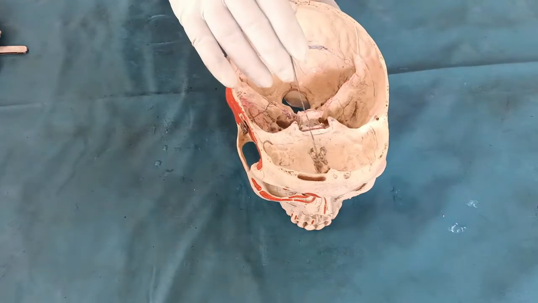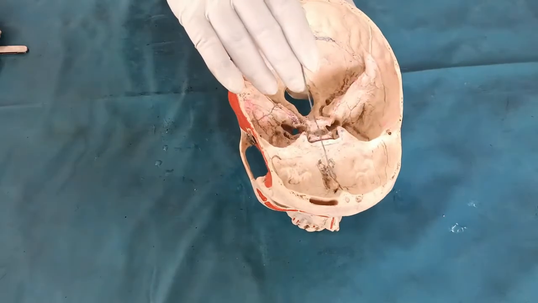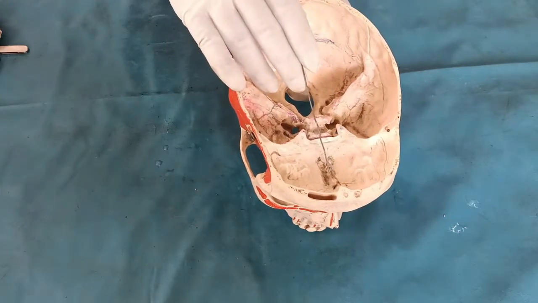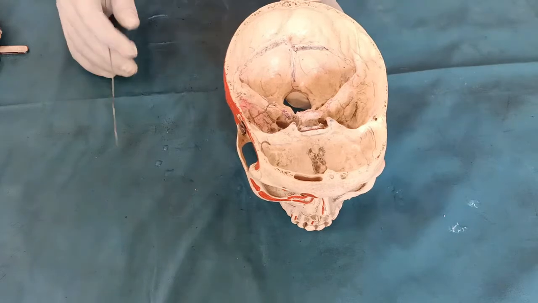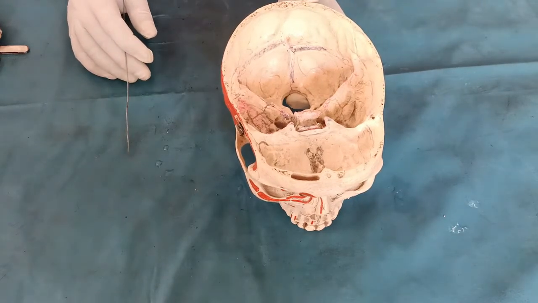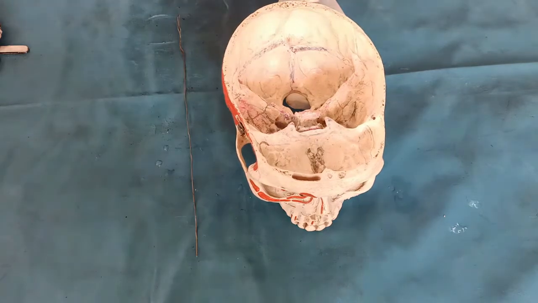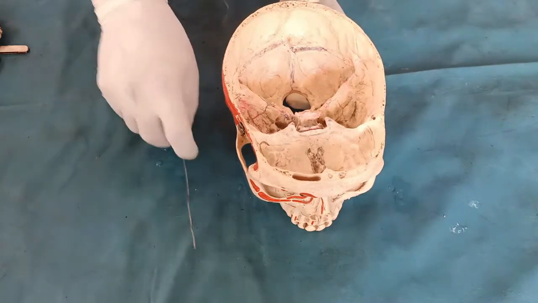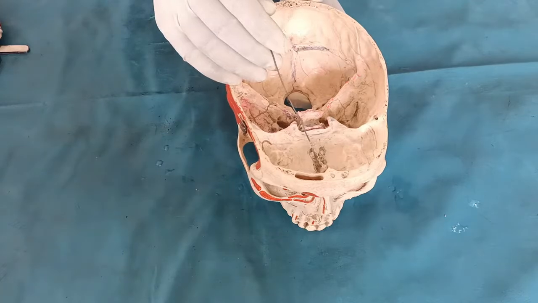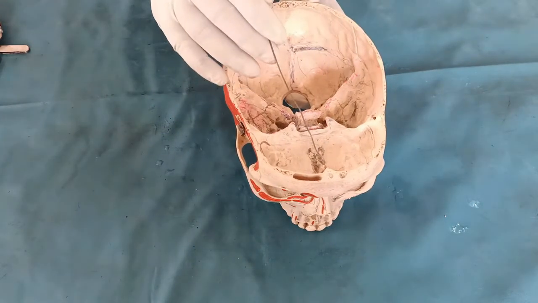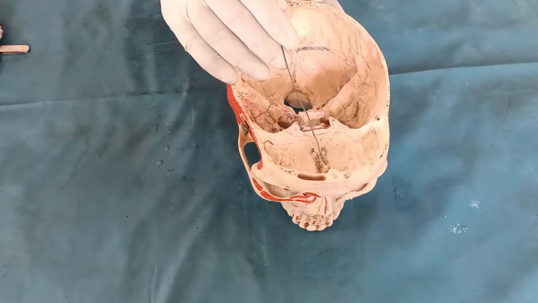Then in the middle, you can see a projection. This projection we call crista galli. Why do we call it crista galli? Have you ever seen the head of a hen or cock? There is a red projection there, and it appears like that. That's why they have given the name crista galli.